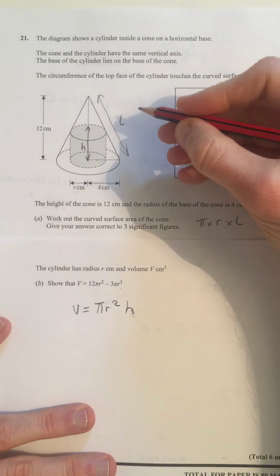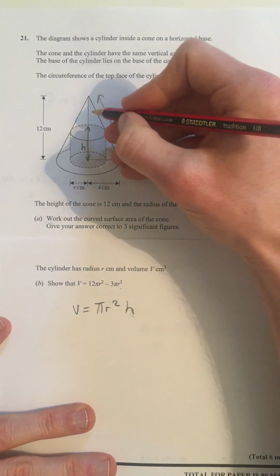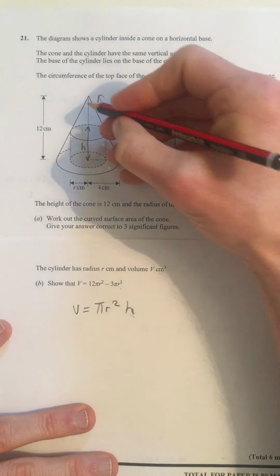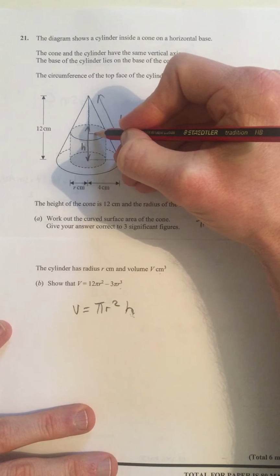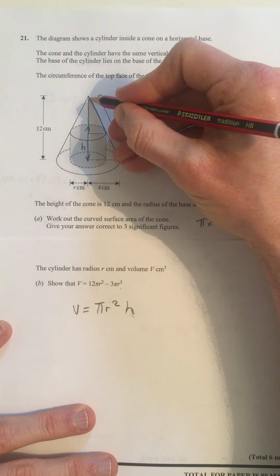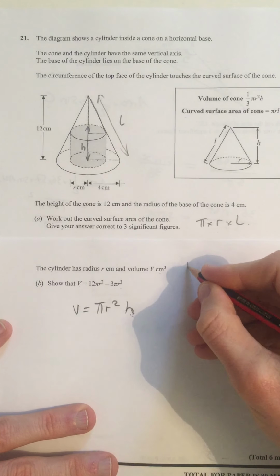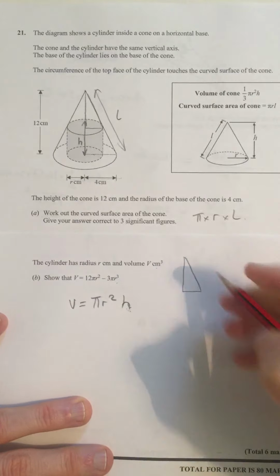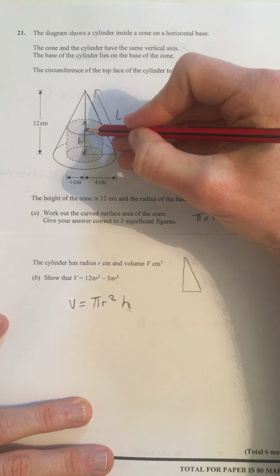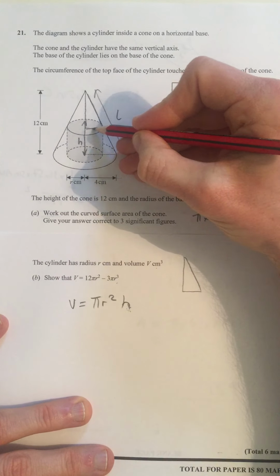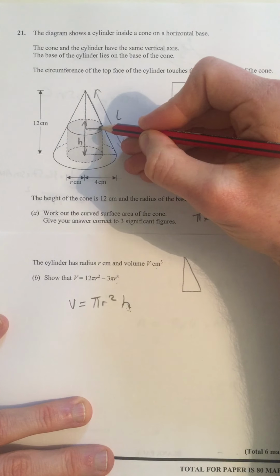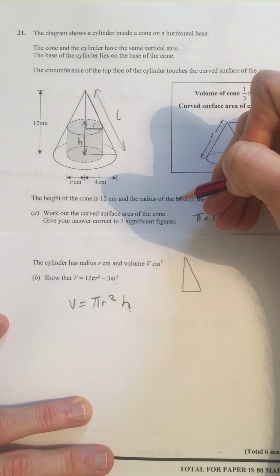Now, if you look at this carefully, you can see that we have got two similar triangles. There is a right angle triangle here. Let me draw this out separately down here. So this right angle triangle I've just drawn, we've got the radius of the cylinder, which I know is r.